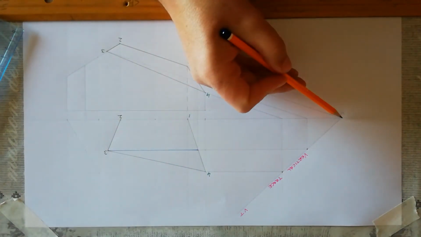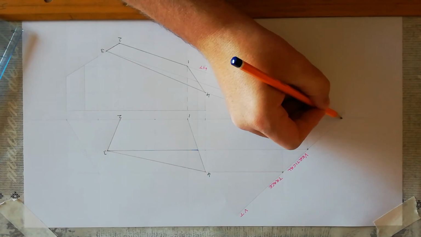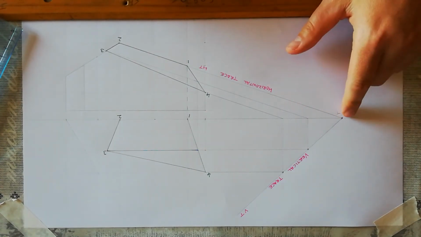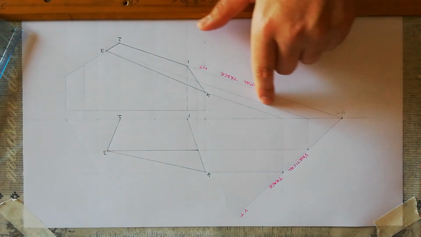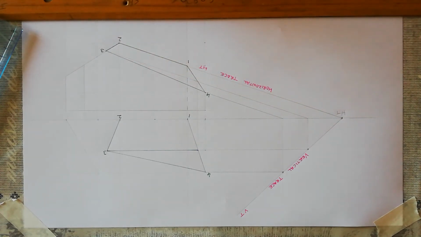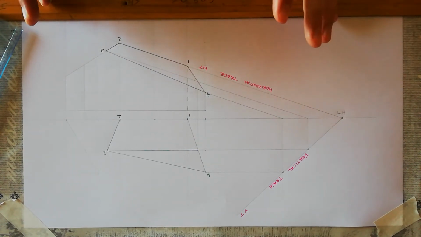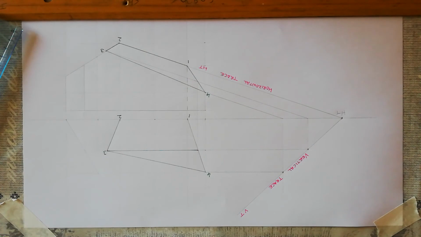That would give me my vertical trace, which would give me a point on my horizontal trace. And then my horizontal trace would have been parallel to that horizontal line. I hope that makes sense. If it doesn't, just let me know and I'll revisit it.